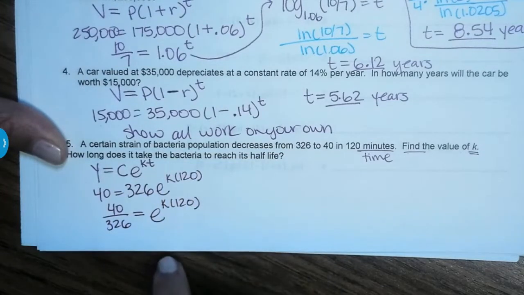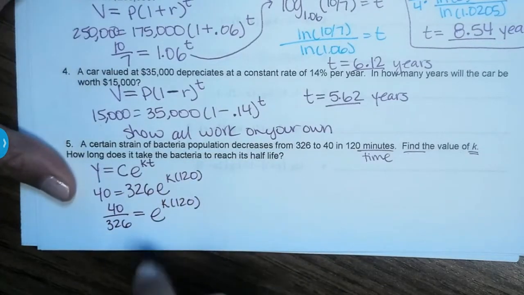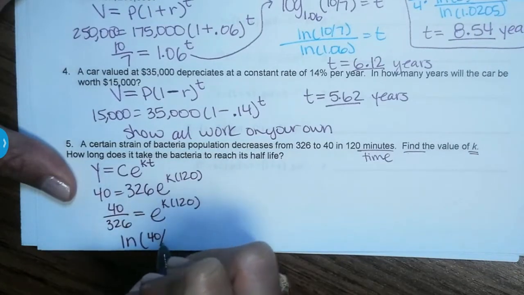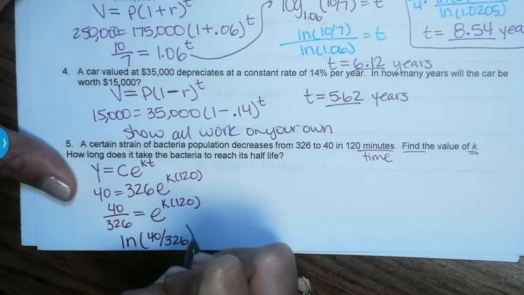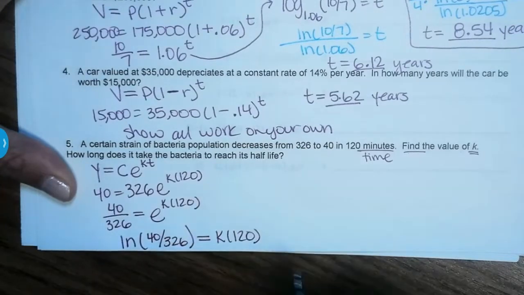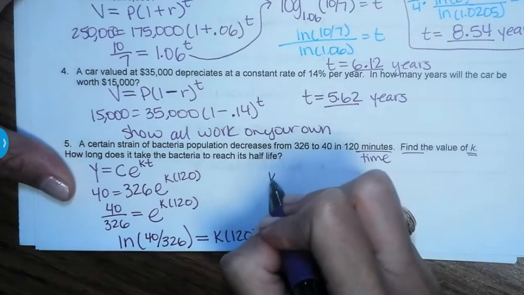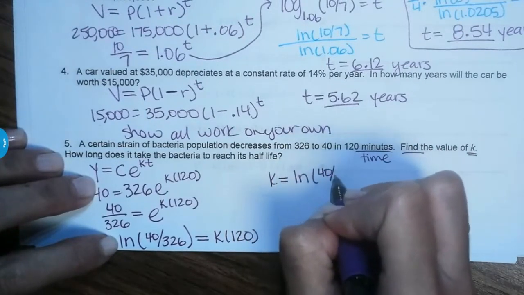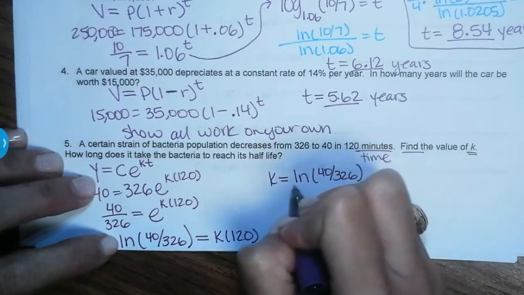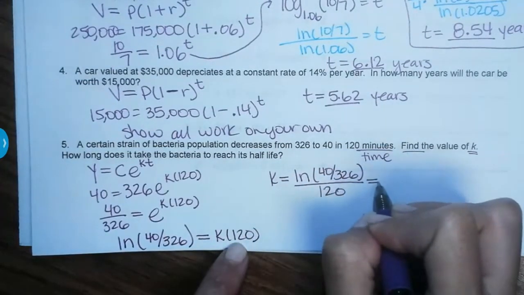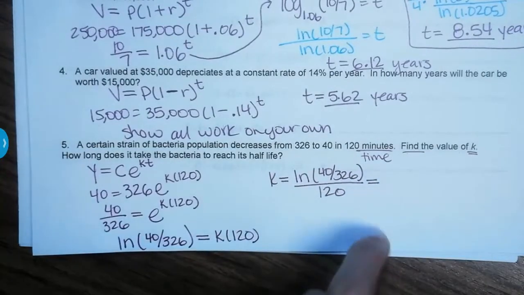Now we want to change it to a log. Since the base is e, we can just do natural log. So natural log of 40 over 326 is equal to k times 120. So finally, to solve for k, it's just going to equal the natural log of 40 over 326, all of that divided by 120. So now let's use the calculator to get the value of k here.